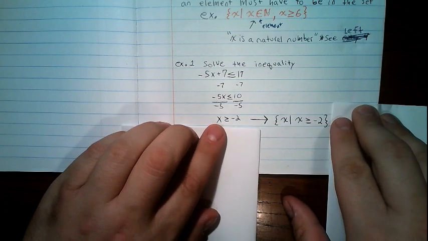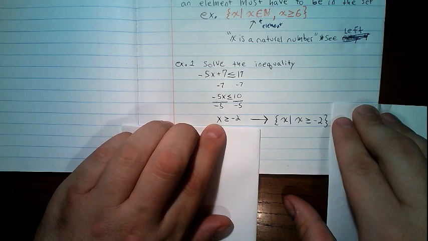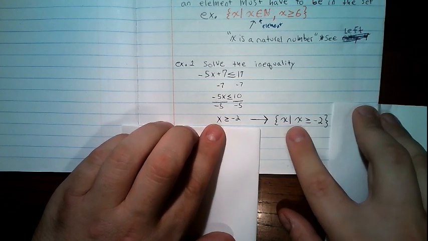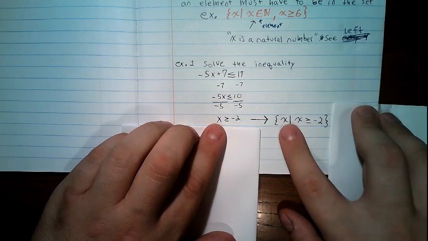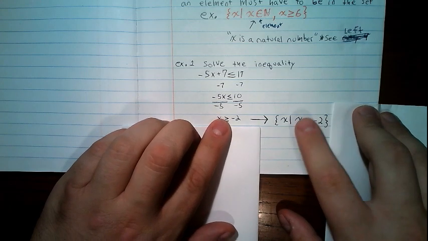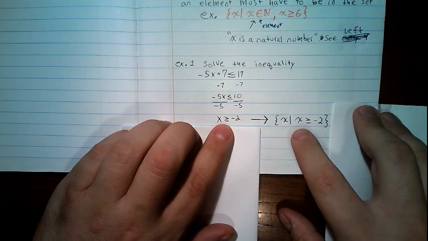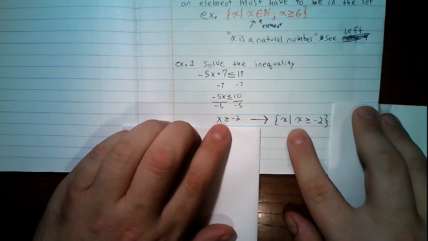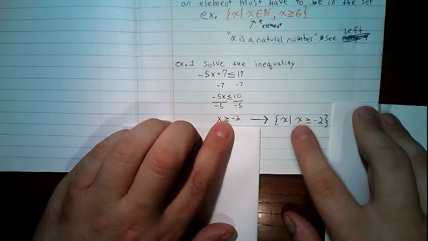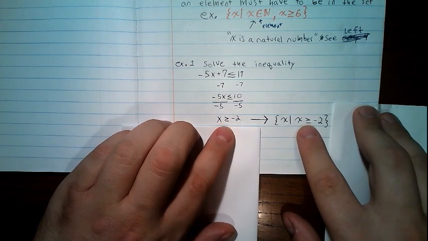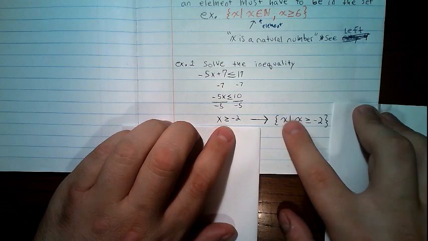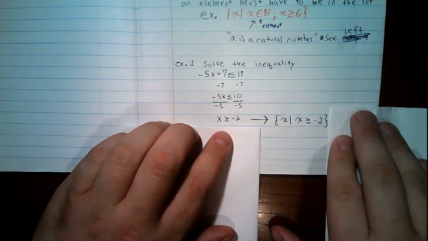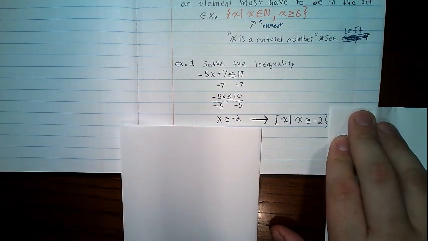I'm going to be okay with the earlier answer, but if it asks you to put it in a set, then I want you to understand what this answer represents. These mean the same thing, but as you start getting into higher level math classes, you're going to be going from here to here. So familiarize yourself with this way of answering problems that have a range of solutions, like inequalities do.